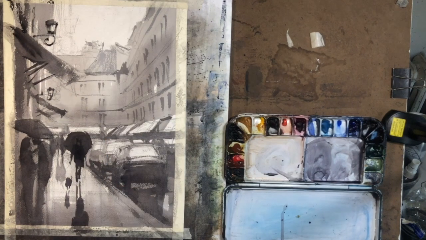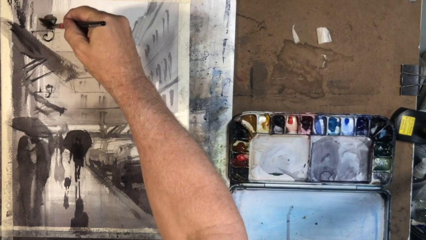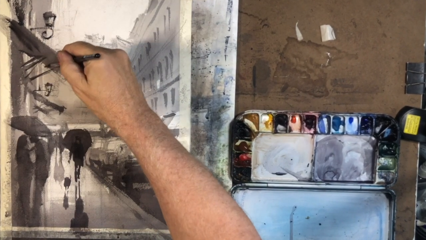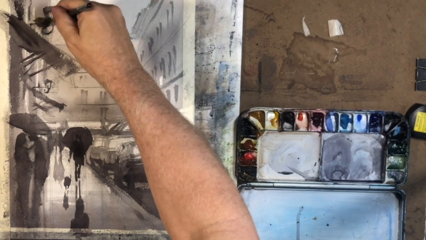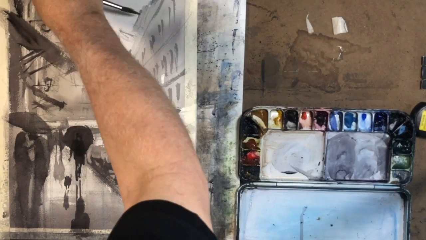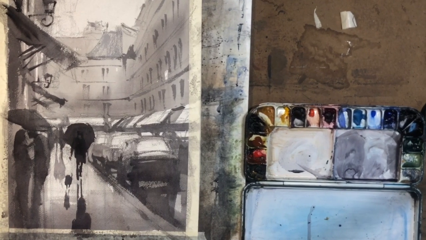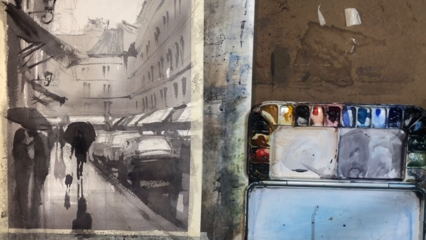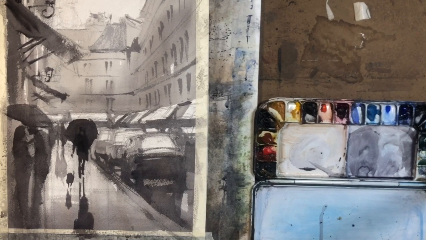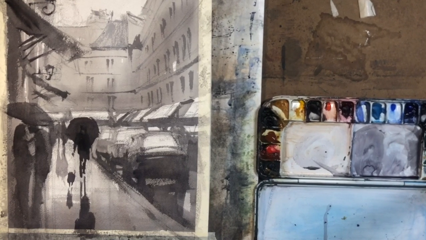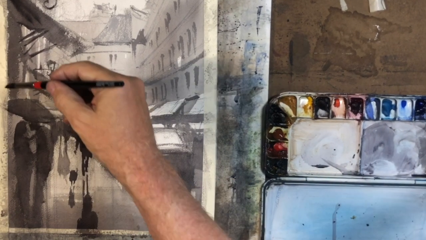This area is a little too punchy, so I take some water, just kind of blur this a little bit. Lift a little of the darkness out or soften some edges. Another way would be to add a stronger dark below, which is always a possibility.